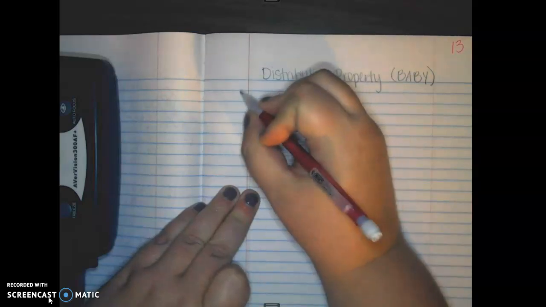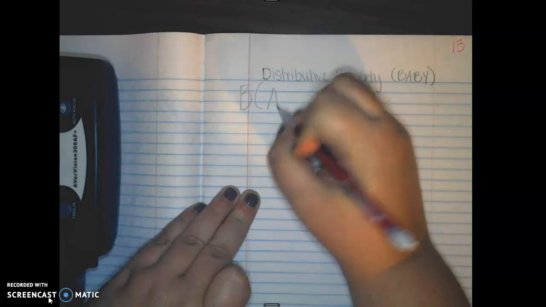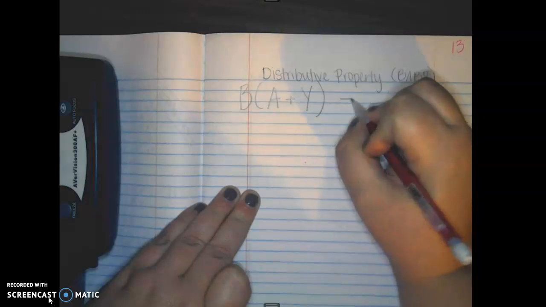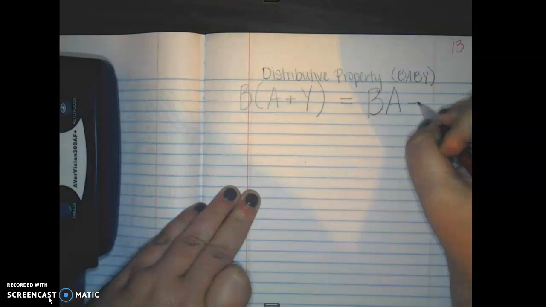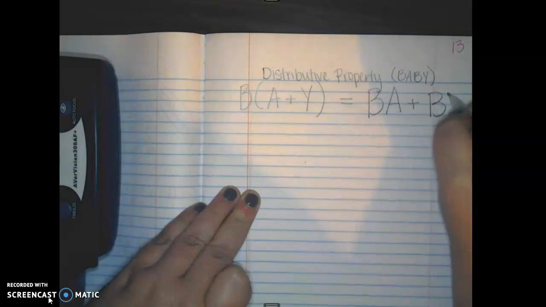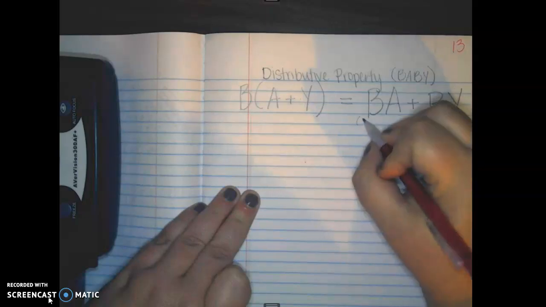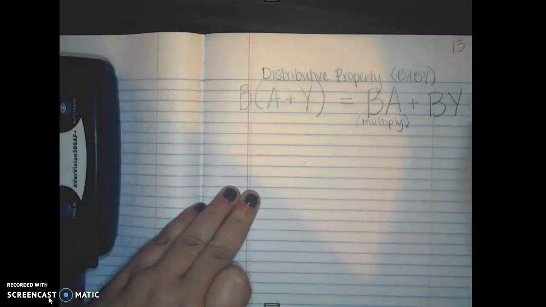I don't know, I write pretty big. So b, parentheses a plus y, equals ba plus by. And under the ba, we're going to put that this is multiplying. Multiply.